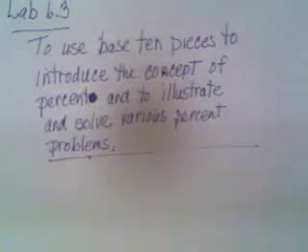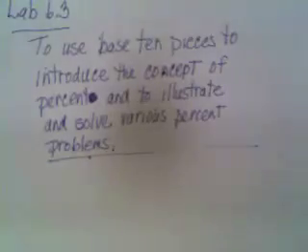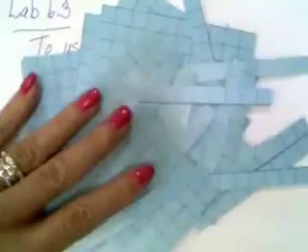In Lab 6.3, our purpose is to use base 10 pieces to introduce the concept of percent and to illustrate and solve various percent problems. So the manipulatives that we will use will be our base 10 pieces. So if you'll please find those.